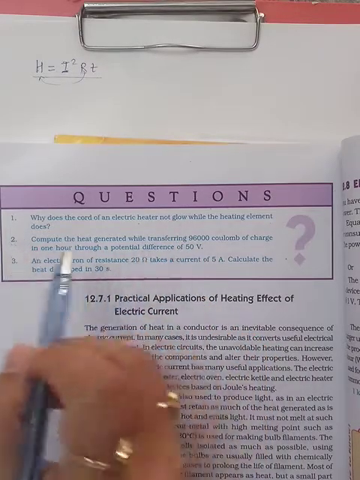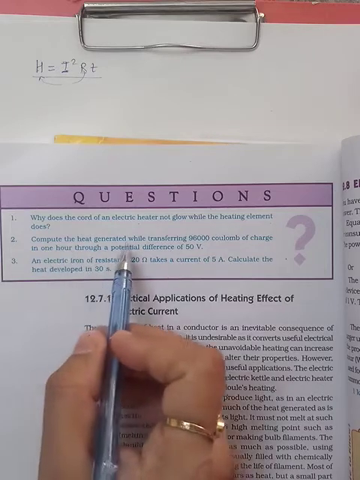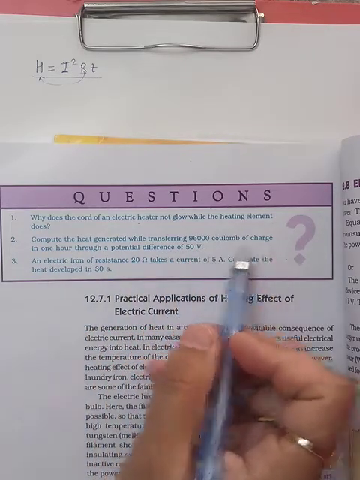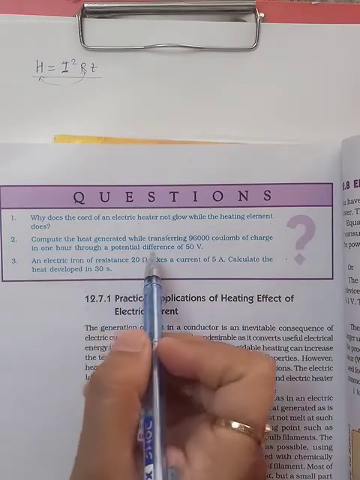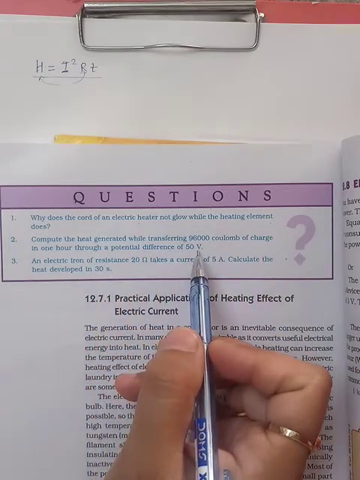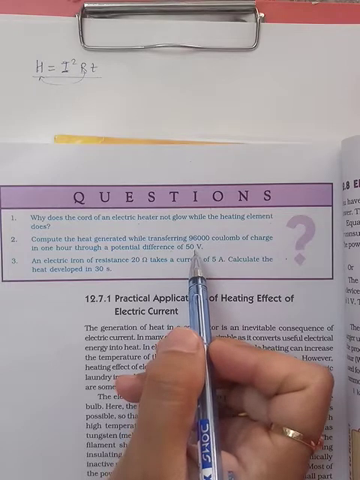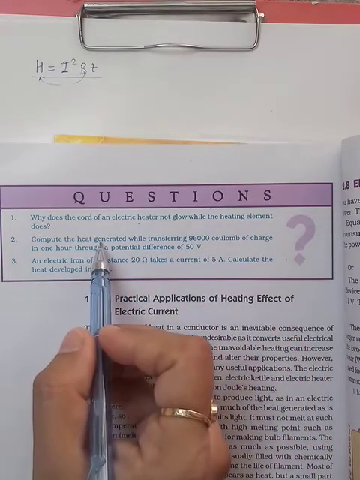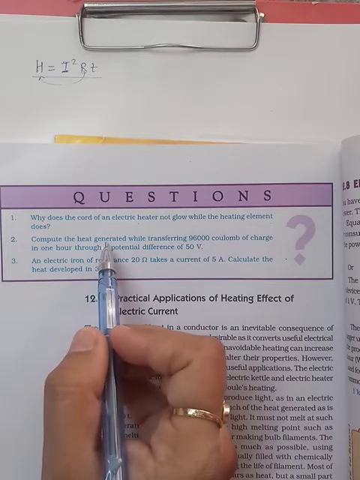Question number 2. Compute the heat generated while transferring 96,000 coulomb of charge in 1 hour through a potential difference of 50 volt. Okay, so in this case we have to find out heat. All the formulas for heat we know.